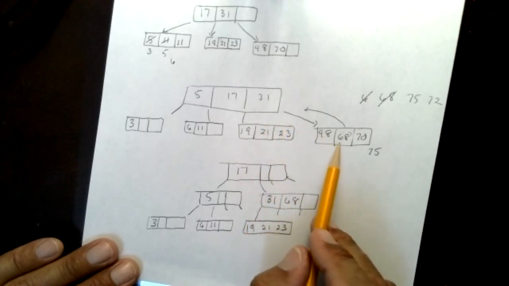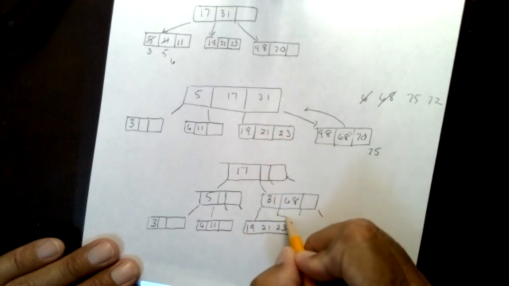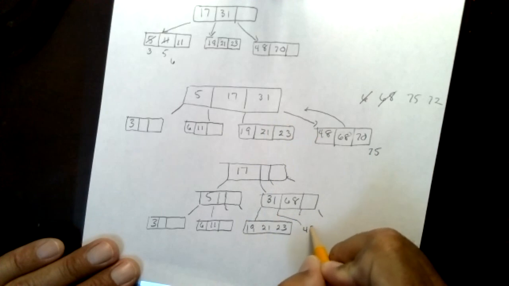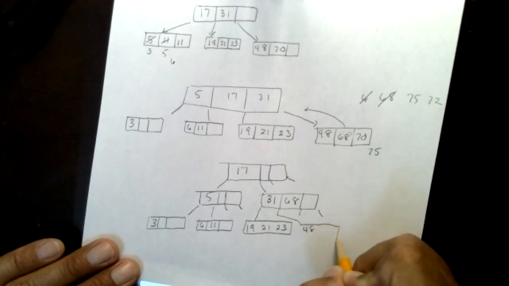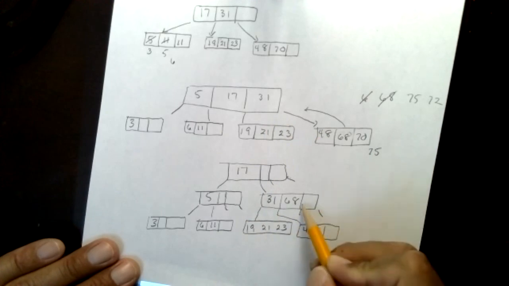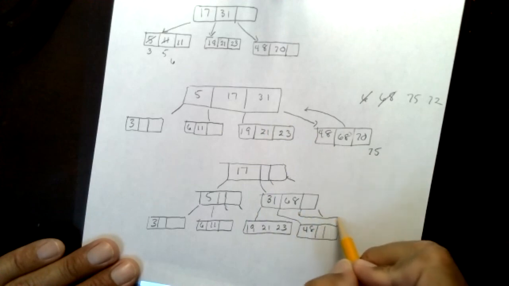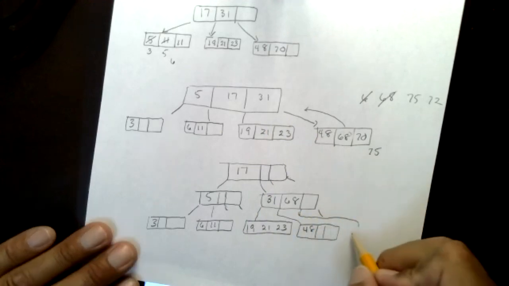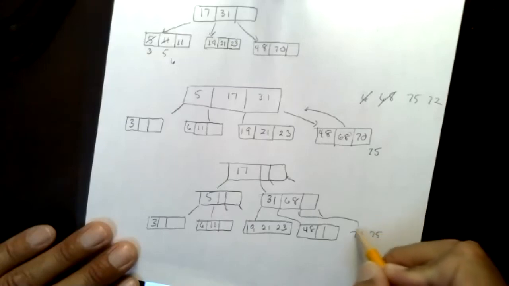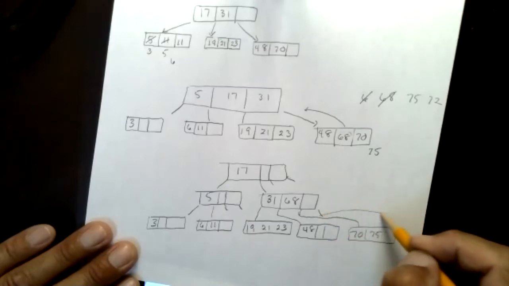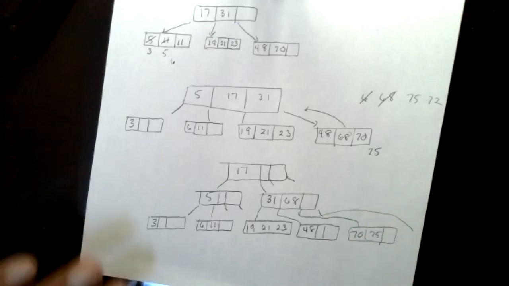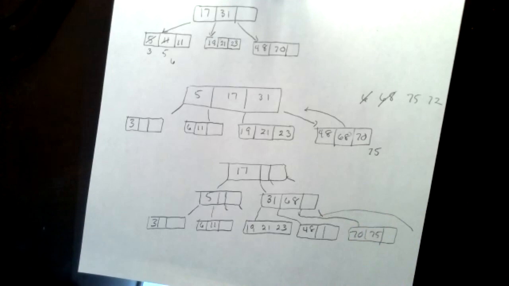Greater than the 31, but less than the 68 was just the 45 or 48. Greater than the 68, I got it right out here, 70 and 75. And again, I'd even have a pointer going to one more if needed. Got a little sloppy there on the end.